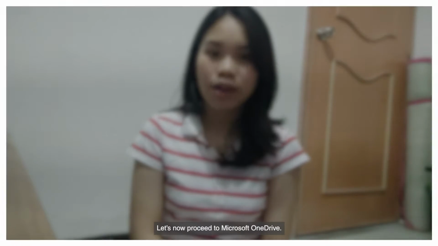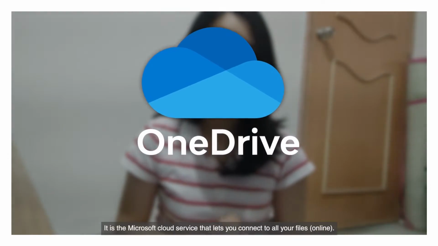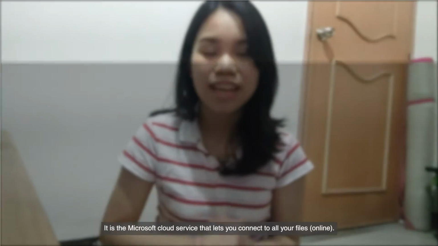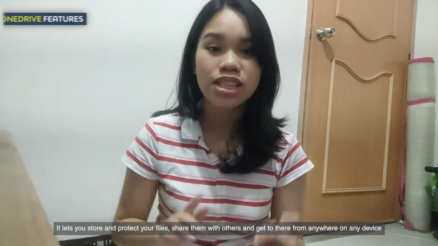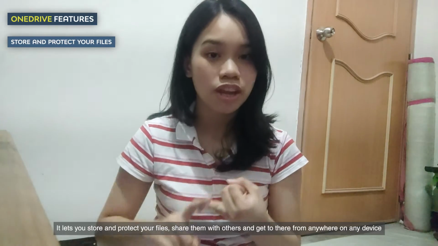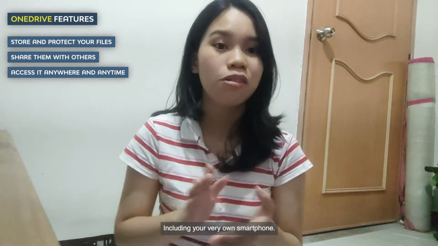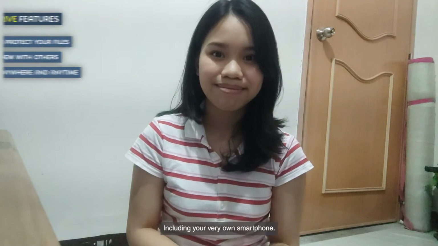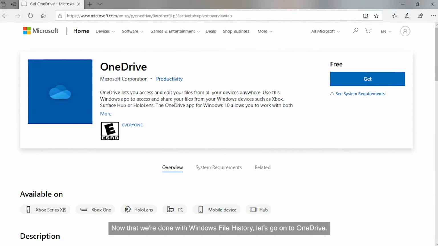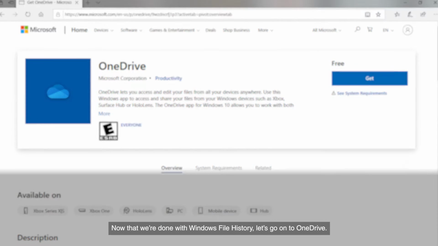Let's now proceed to Microsoft OneDrive. It is the Microsoft Cloud service that lets you connect to all your files. It lets you store and protect your files, share them with others, and get to them from anywhere on any device, including your very own smartphone. Now that we're done with Windows File History, let's go on to OneDrive.